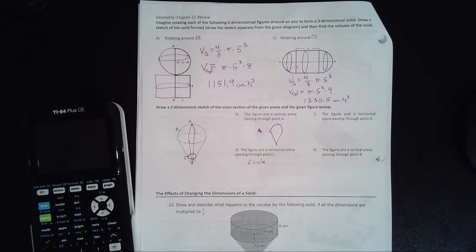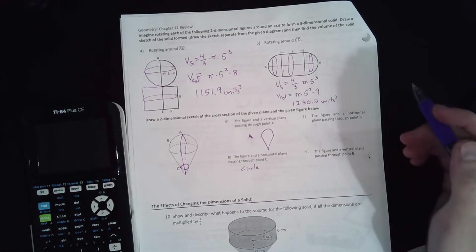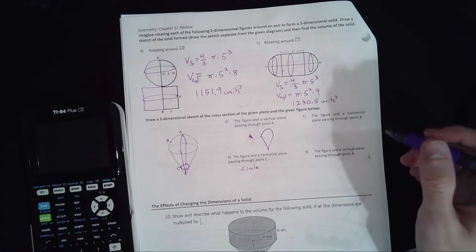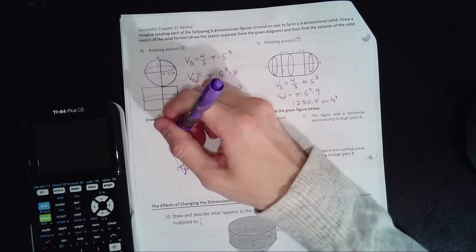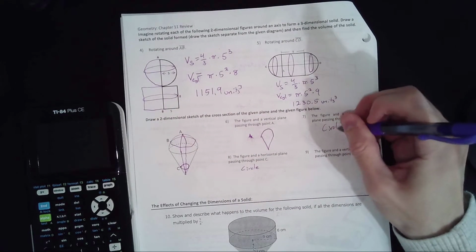All right, let's get back to work on this thing. Number 7. I did number 8 too. I didn't even do it in order. The figure in a horizontal plane passing through point B. So in a horizontal plane, actually this also creates a circle going through this sphere. So it creates a perfect circle again.